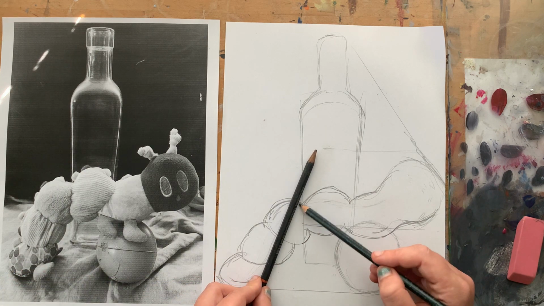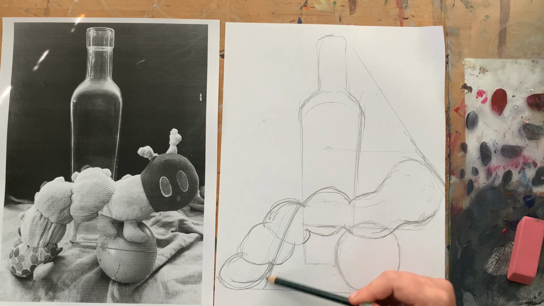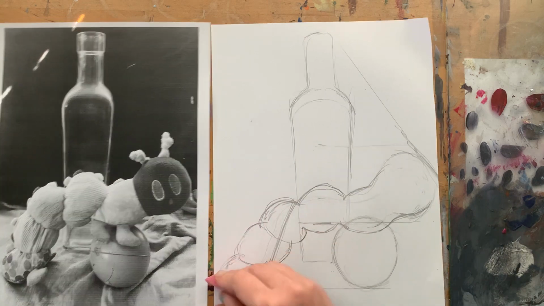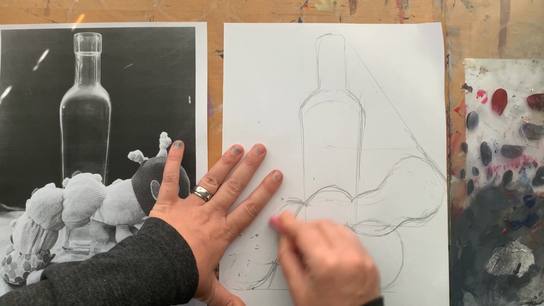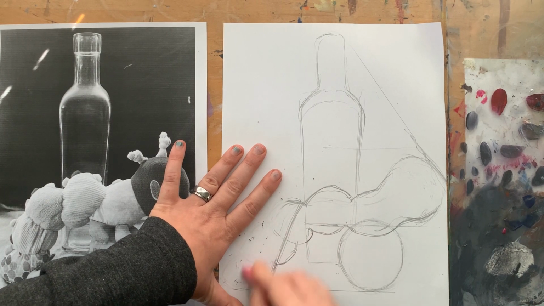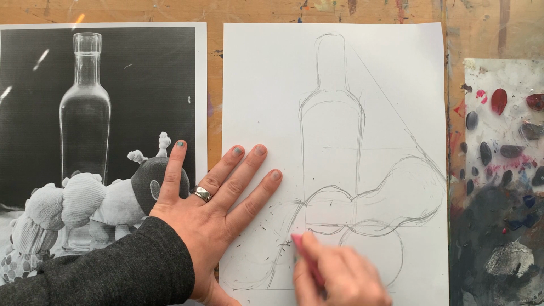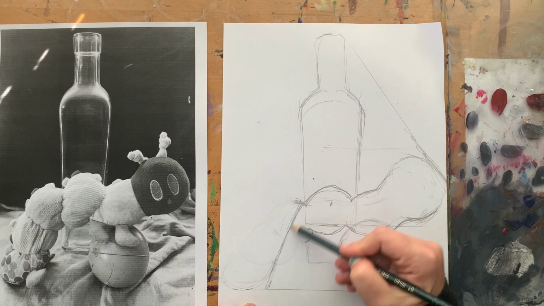So this is why, as you're drawing, you want to make adjustments if something's wrong, which makes sense because it does feel like this is too far over. So I am going to change this. Don't feel afraid to erase and make mistakes. That's why we draw with pencils and not pens.